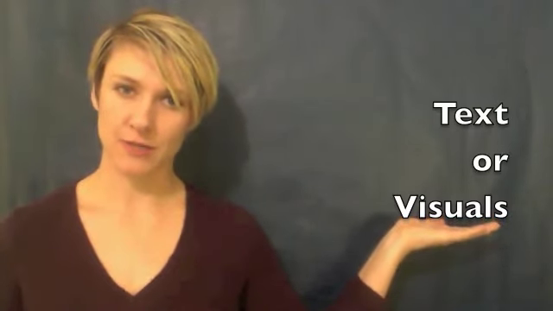What I recommend is having some space above you and some space to your sides, centering yourself in your frame. What you can also do, if you're feeling creative, is choose to step to the side, but you only want to do this if you want to have text or visuals right over here.